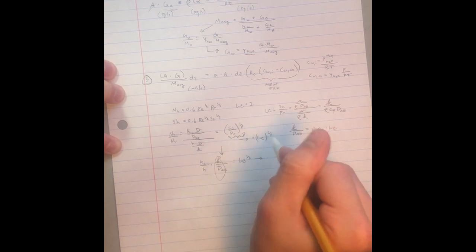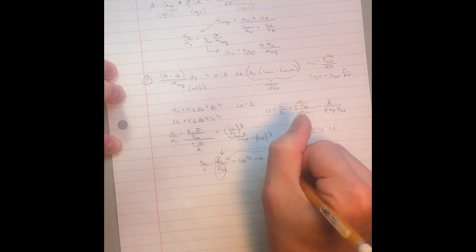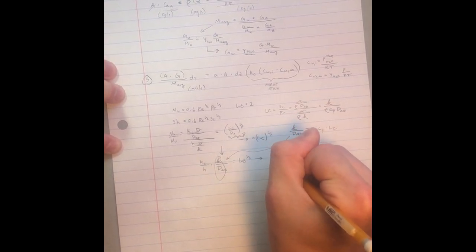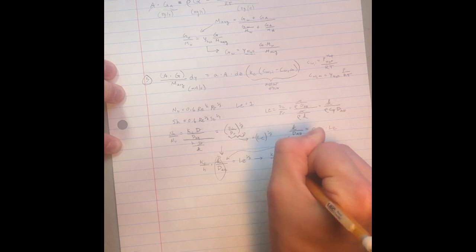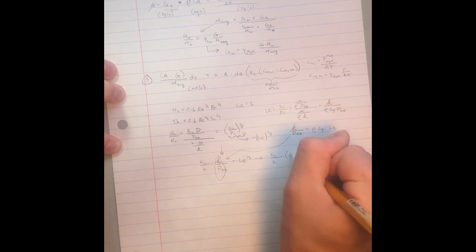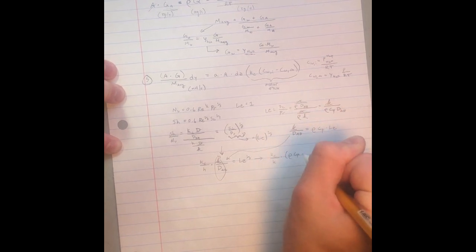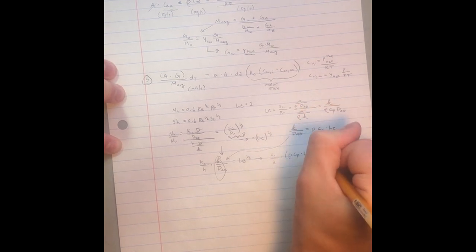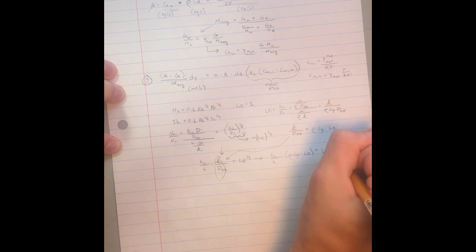So we can plug that in. Now Kc over H is the same times this quantity here. We can say rho Cp times the Lewis number equals Lewis number to the 1/3.